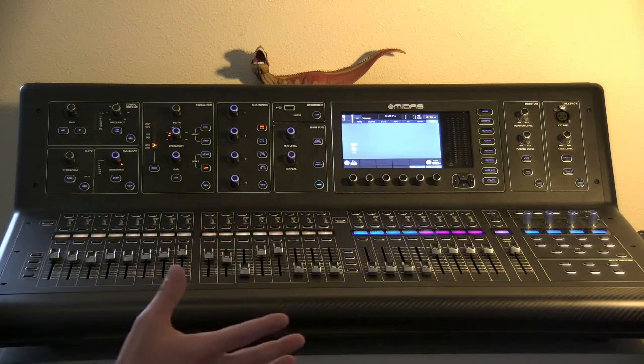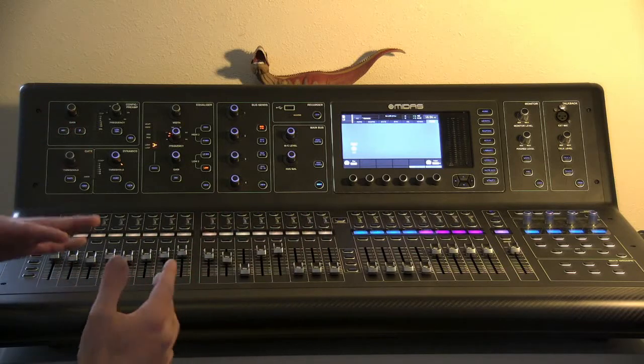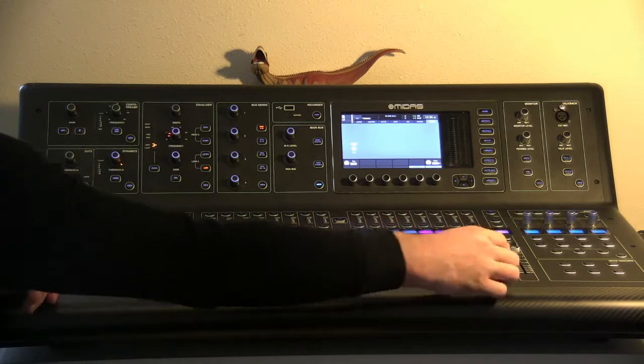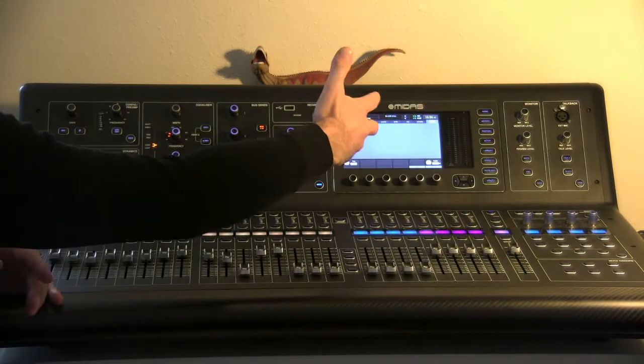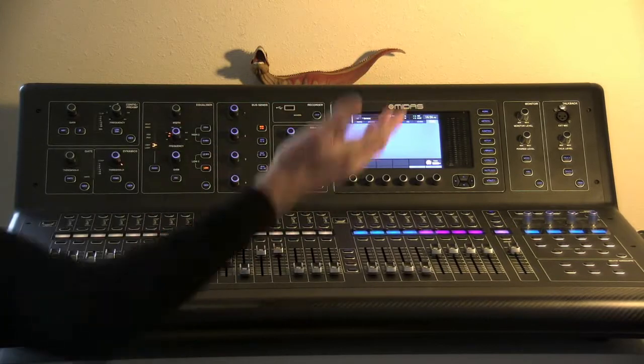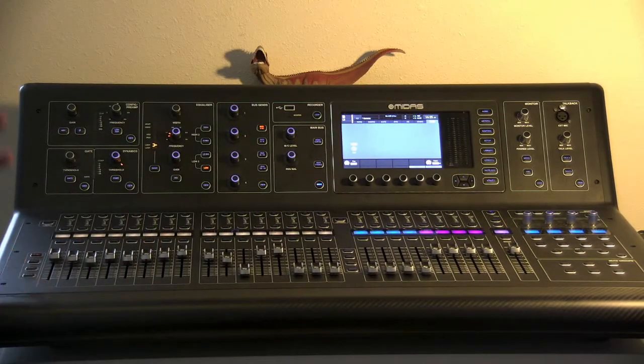Next, we're going to look at the effects section. And the effects section works the same way as our buses. They're just specifically designed to route audio to the effects rack built into the board and then return back into the board. So we'll go through the whole signal flow.